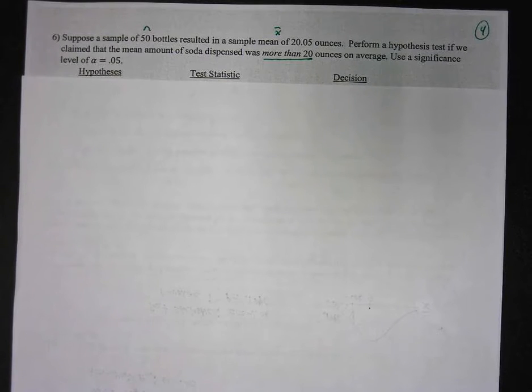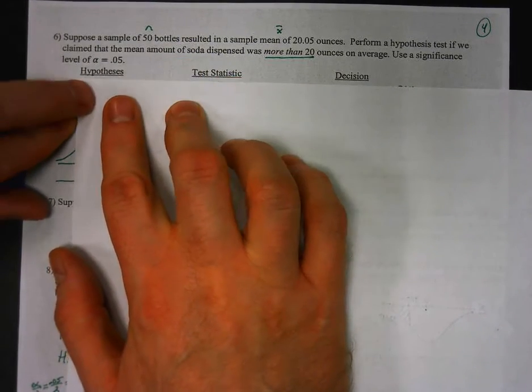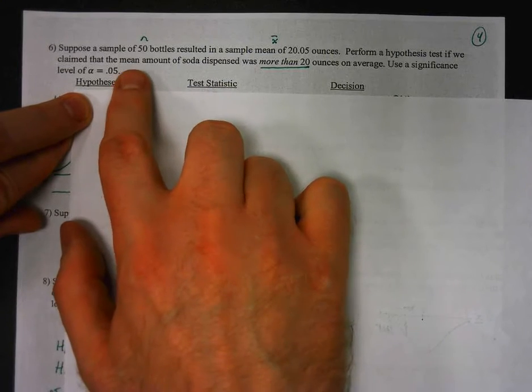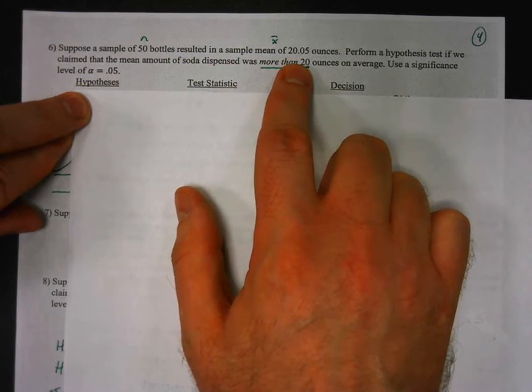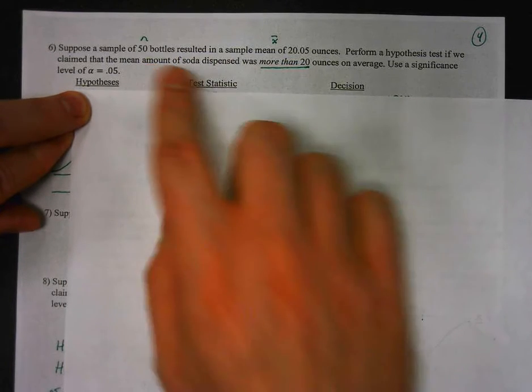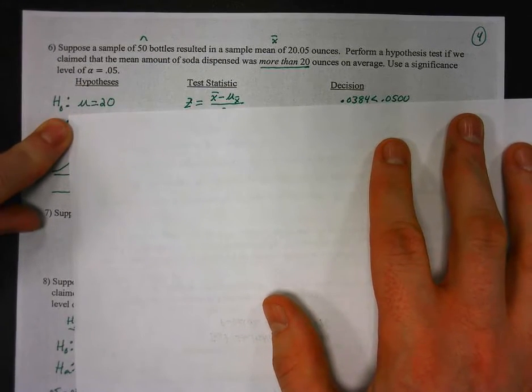So first thing we're going to do for a hypothesis test is state the hypotheses. We have a null hypothesis and an alternative hypothesis. So remember, your null hypothesis, H0, always has a statement of equality. Well, when we look at what we're doing a hypothesis test on, it's the mean amount of soda dispensed being more than 20 ounces. So the mean amount is mu. Because the null hypothesis always says equals, the null hypothesis is that mu equals 20.